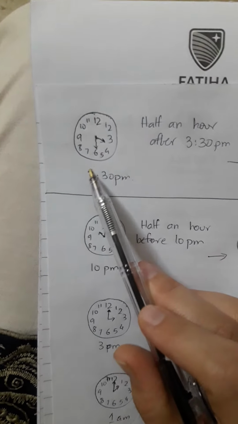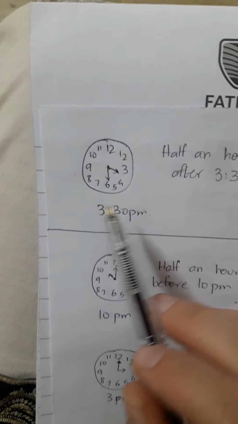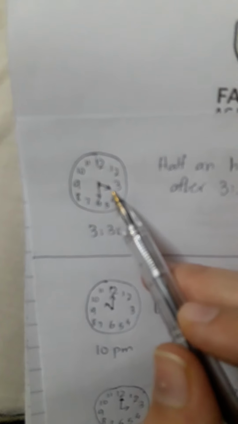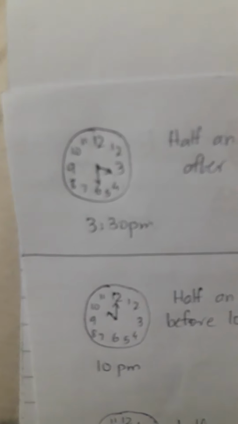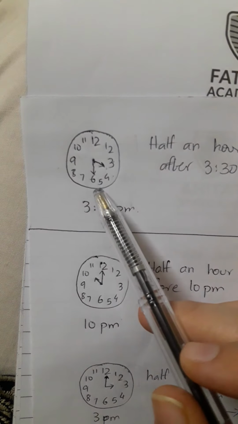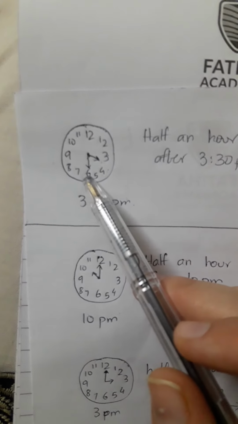Similarly, look at this example. Here the time that is drawn is 3:30. Okay, let's say it's 3:30 p.m. The hour arm is pointing between 3 and 4, right? Here the hour arm is pointing between 3 and 4, and the minute arm is pointing at 6.